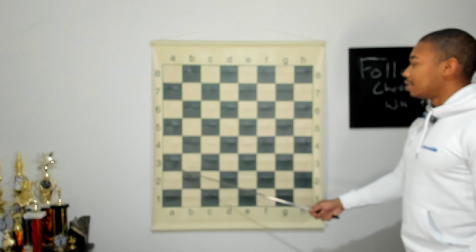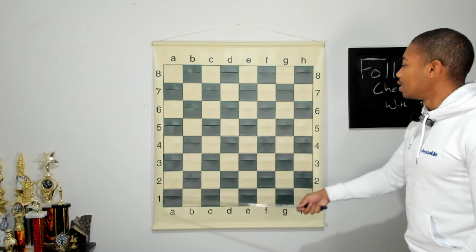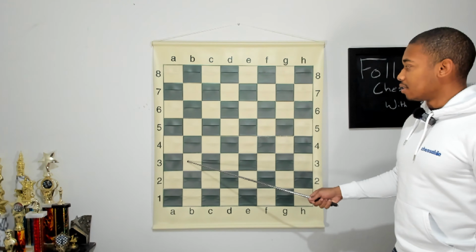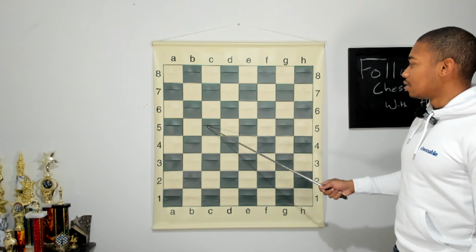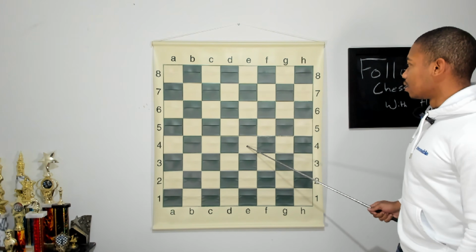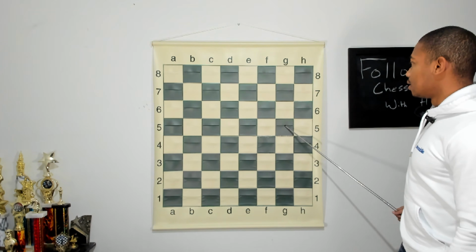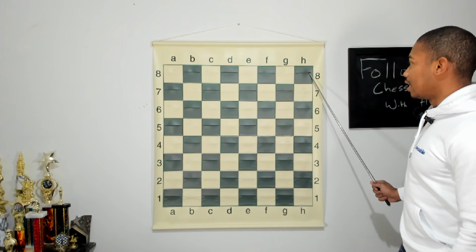All right, so the fastest way to get to the H8 square is knight to B3, or you can go knight to C2. Either way counts. As long as you're not doing any inaccurate moves, you're gonna be correct. Knight to B3, knight to C5, knight to E4, knight to G5, knight to F7, knight to H8.